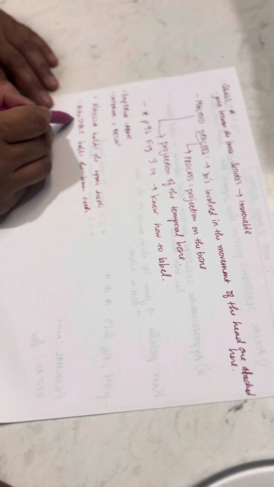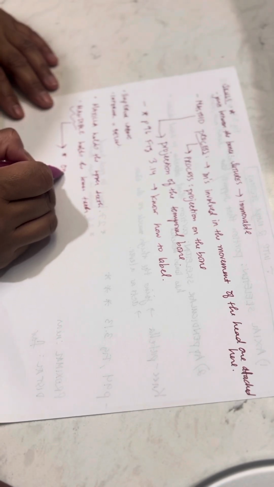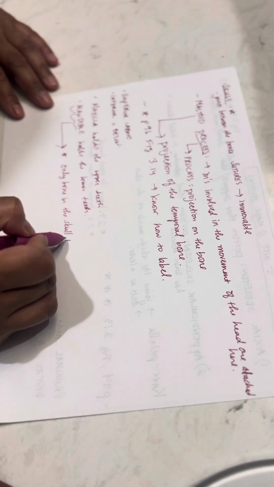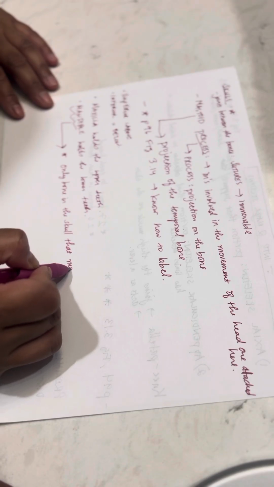Okay, and now something else you need to know about the mandible. This will be a test question. This is the only bone in the skull that moves. And you will need to know that.